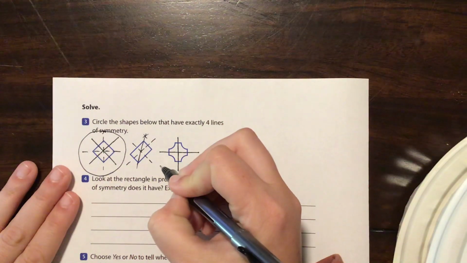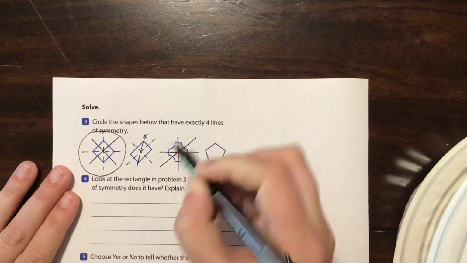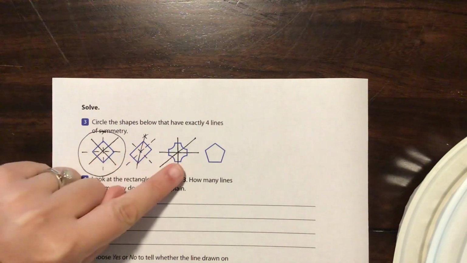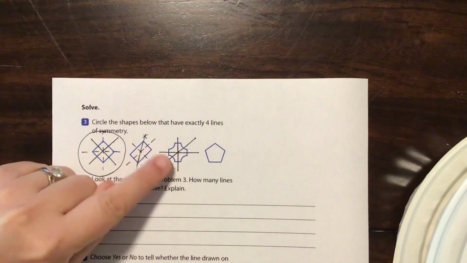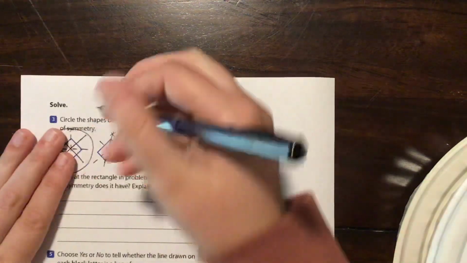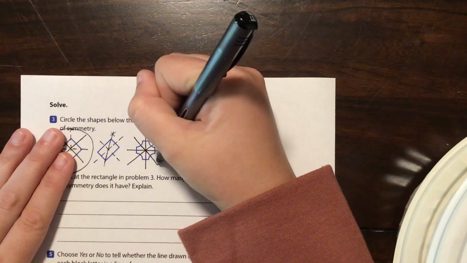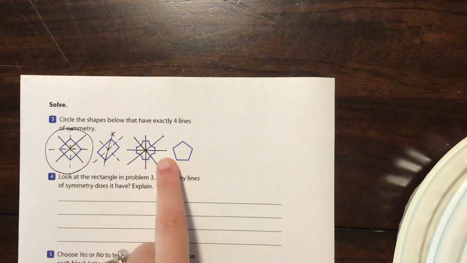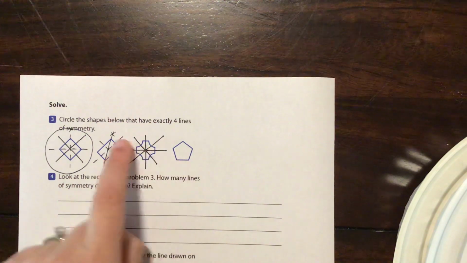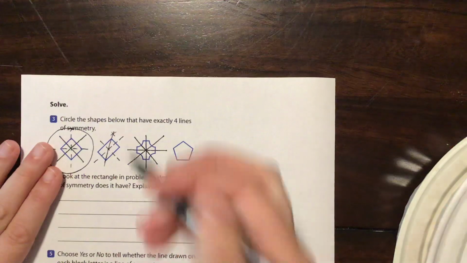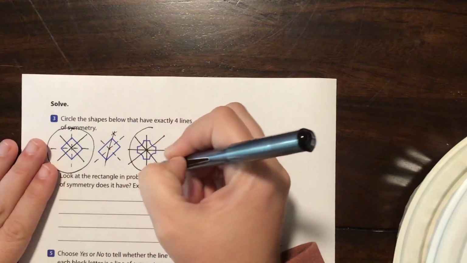And then if you were to fold this diagonally, this side of that diagonal line and this side of that diagonal line, those 2 sides match. So that would be a line of symmetry. And then the same going in the opposite direction, each side of that shape are the same when the line goes diagonally in that direction. So this shape also has 4 lines of symmetry.